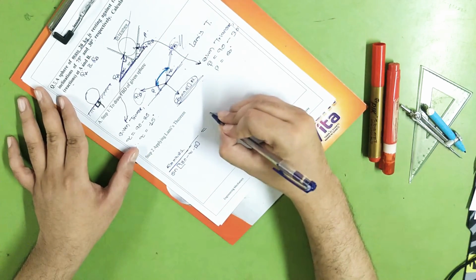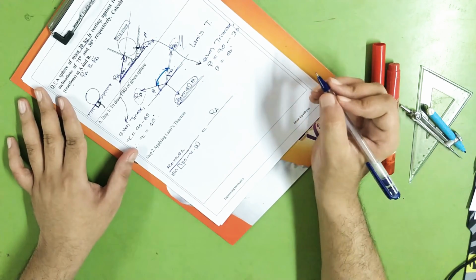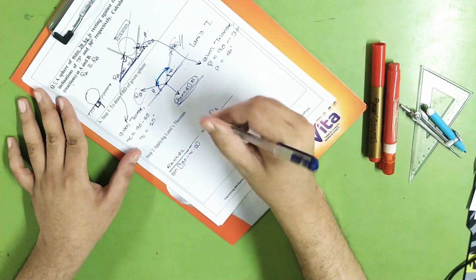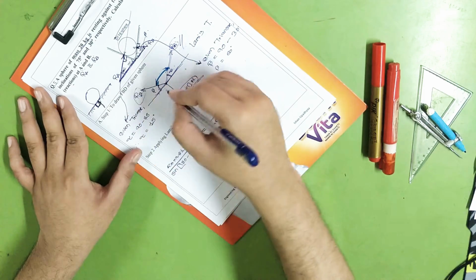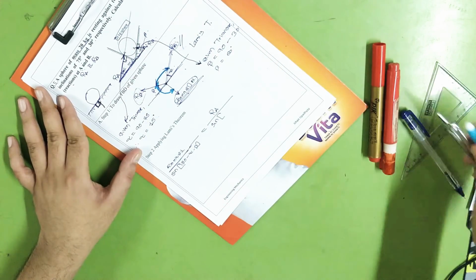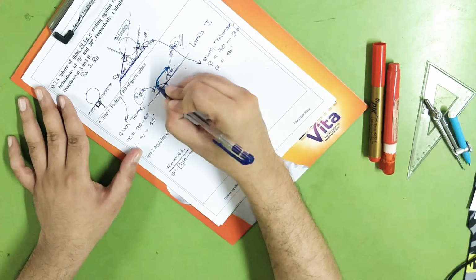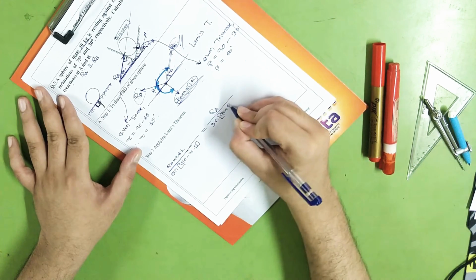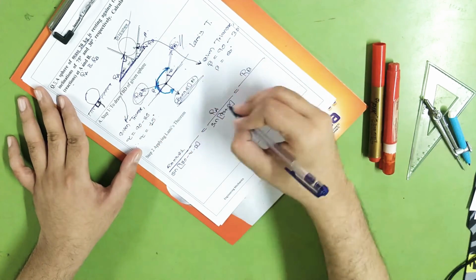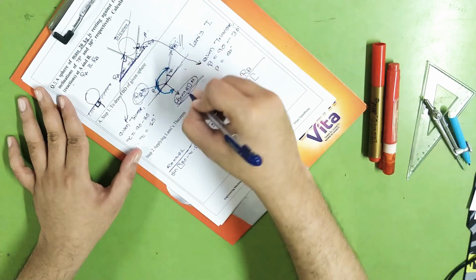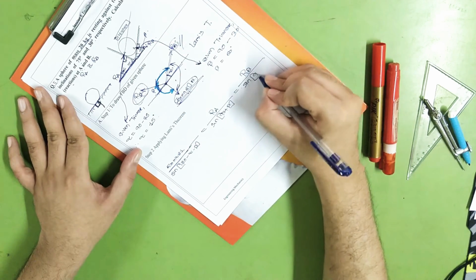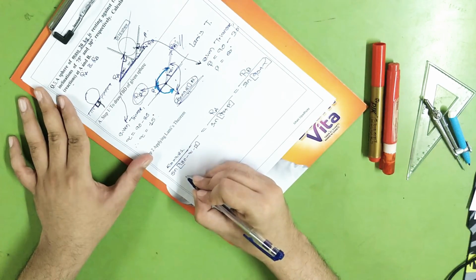Next, let us take RA, that is the second force. So RA upon the sine of the angle made by the other two forces. The other two forces are 20 into 9.81 and RB. The angle made by these two forces is this angle, and I can write it as 90 plus beta. So here I'll write sine of 90 plus beta, and then finally RB. So this is RB upon the sine of the angle made by the other two forces, this total angle, which is 90 plus alpha. So here I'll write sine of 90 plus alpha.